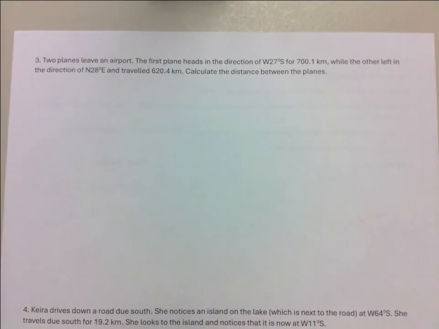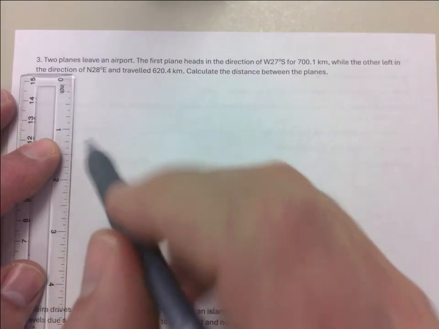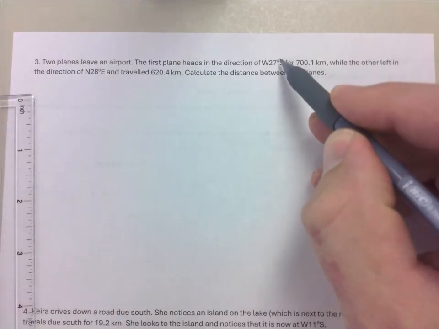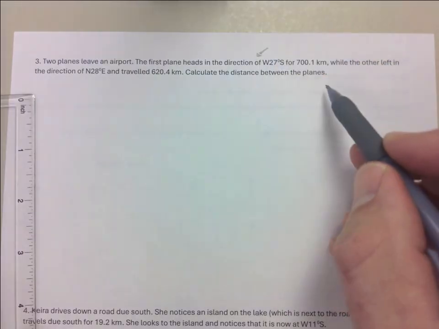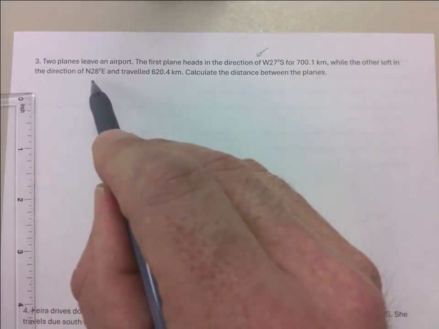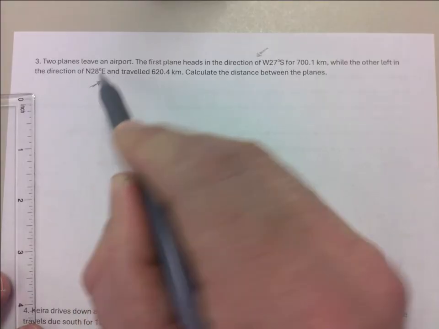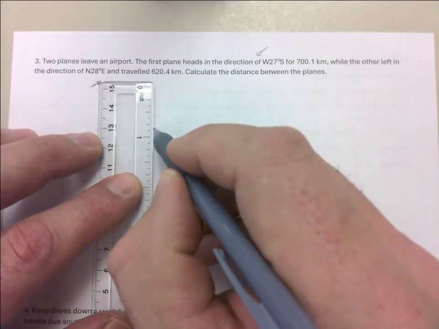Okay, two planes leave an airport. The first plane heads in the direction west 27 south. So we have our airport. Where are we going? West 27 south. Right? West is this way, south. So we're kind of going this way. And this one is going north 28 east. So this one is going this way. So that's kind of weird. So I'm going to have the airport somewhere here to start me off.